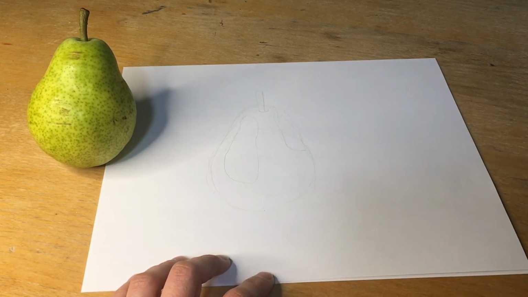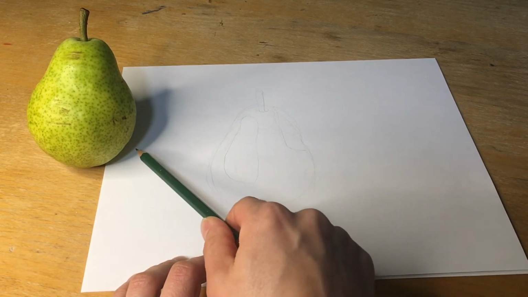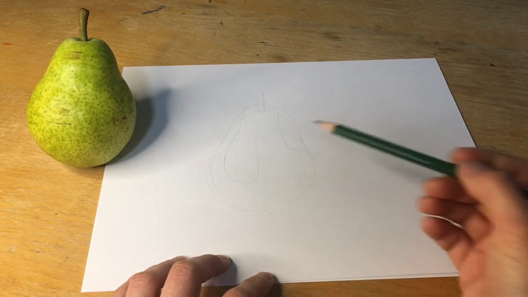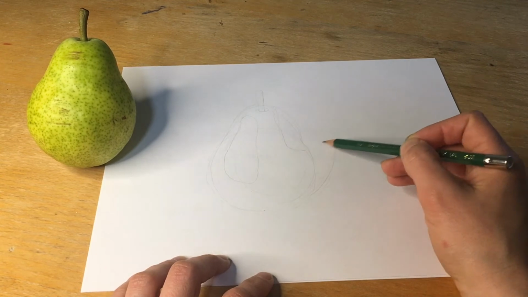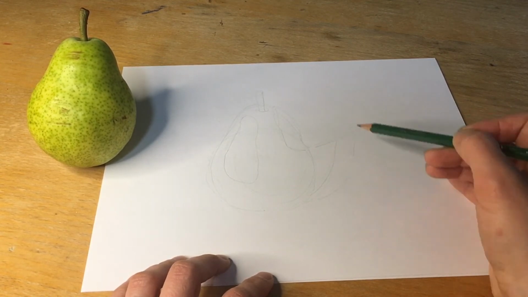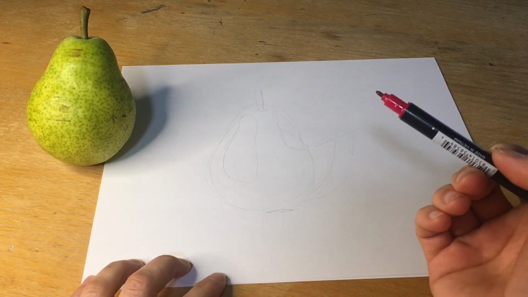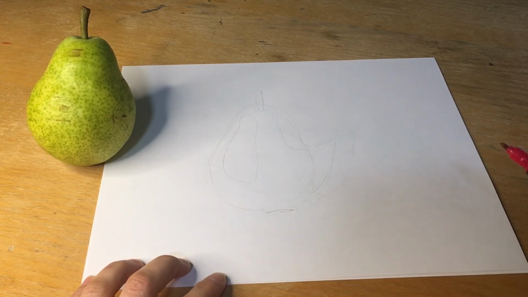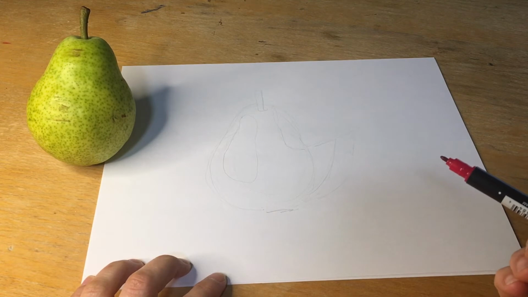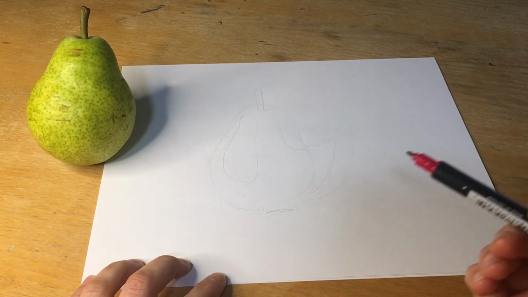And do not forget to take note of the shadows. Get your mark making tool and start to fill in your darkest areas with as much hatching or cross hatching or scribbling as you can.